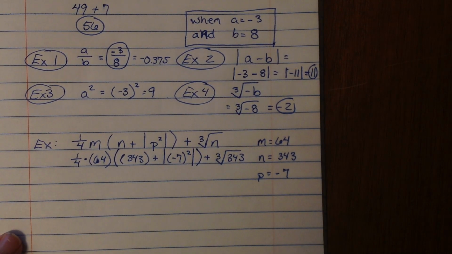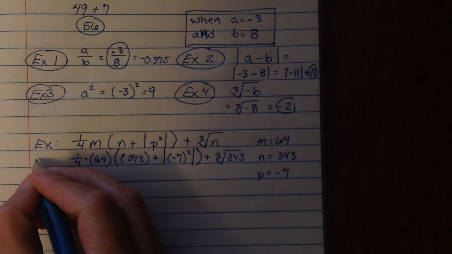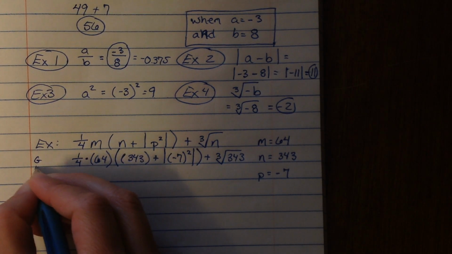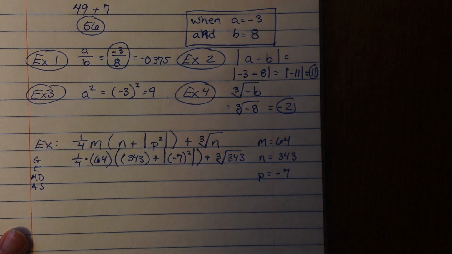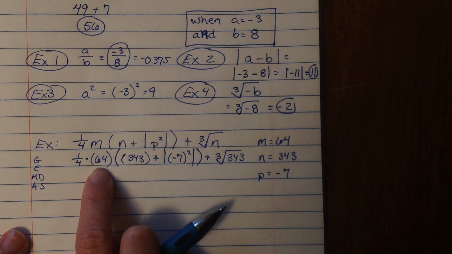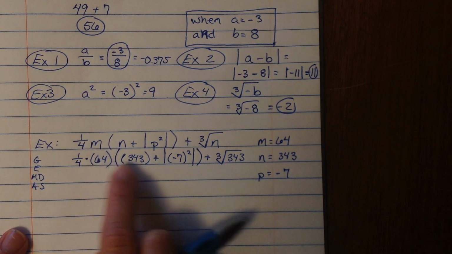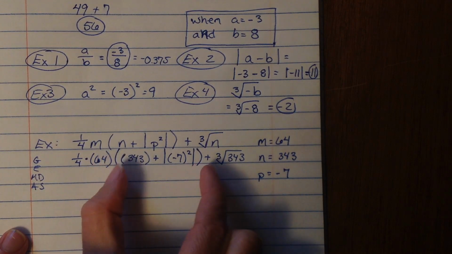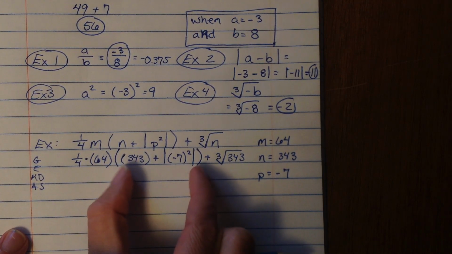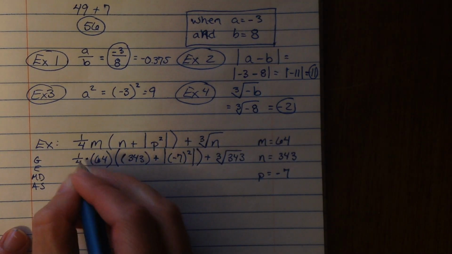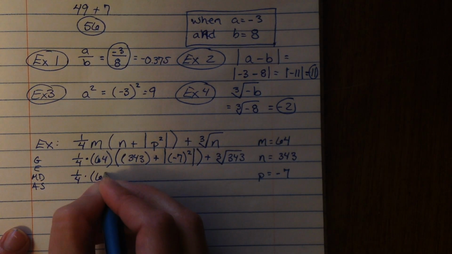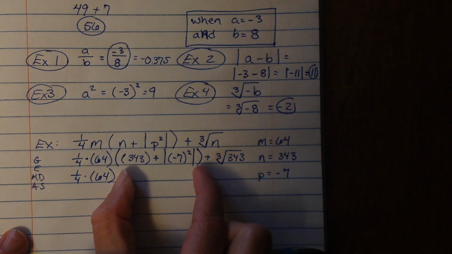All right, so now we're following order of operations. We've got grouping symbols, exponents, multiply, divide, add, and subtract. So first thing's grouping. Now, we do have a lot of parentheses. There's nothing to work out in here. There's nothing to work out in here, but we do have this big set of parentheses here in the middle. So I'm going to figure out what all of this is first. So I'm just going to copy down my 1/4 times 64, and now I'm going to work inside of here.